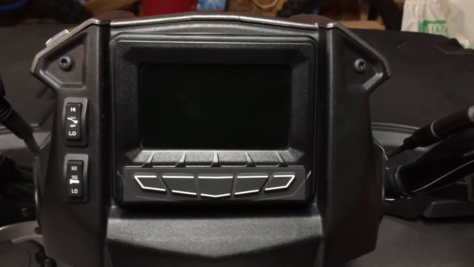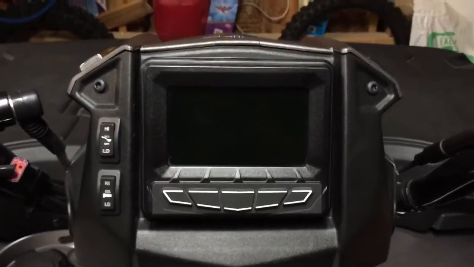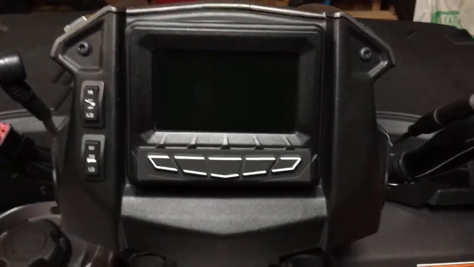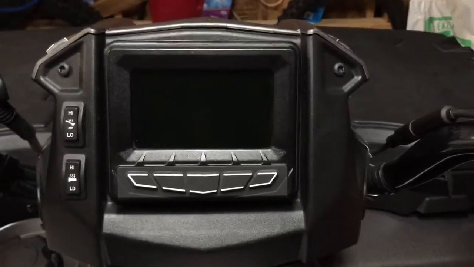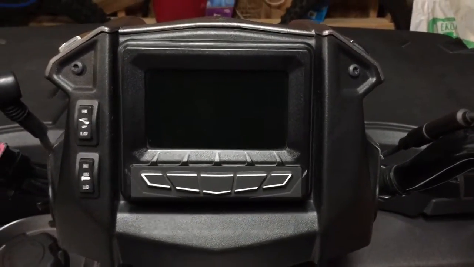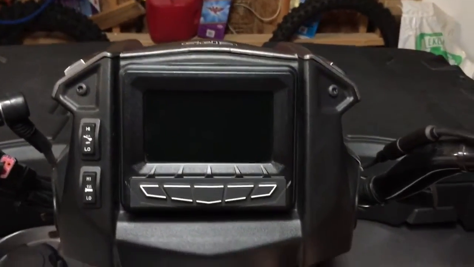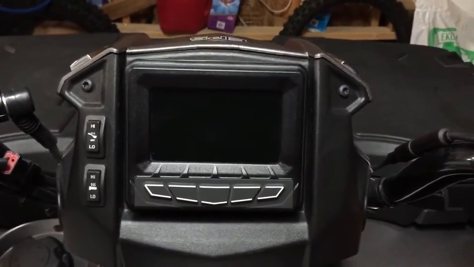Hey everyone, this is my new Polaris Sportsman XP1000 2015 model with the Polaris Interactive Digital Display. There's really not a lot of videos about this anywhere, so I figured I'd make one and just show everybody what it can do. Fire it up right here.